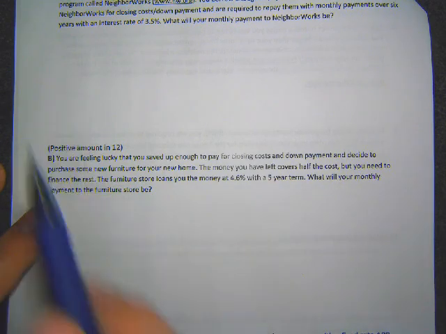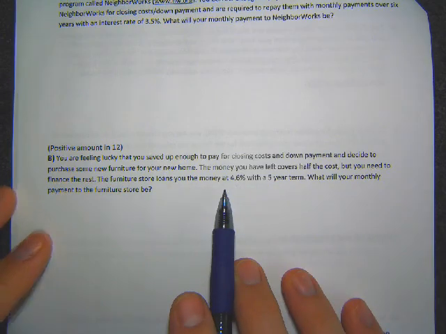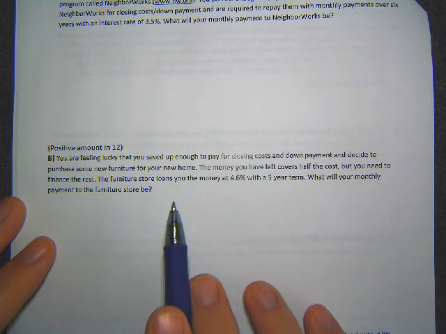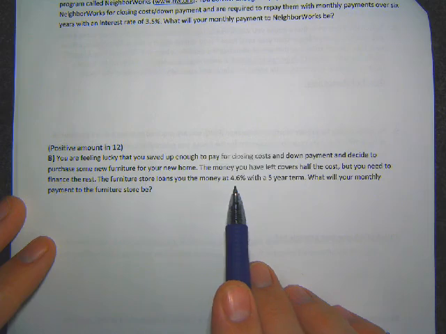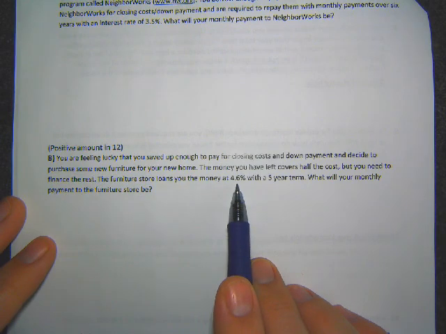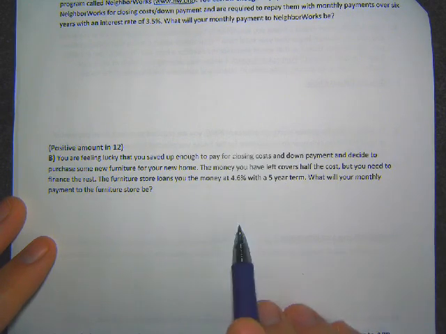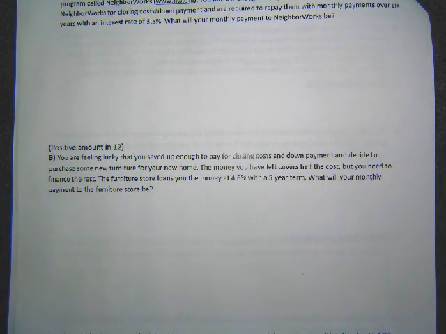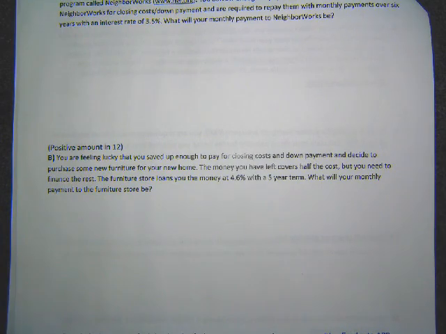So whatever your amount from 12, that's what you'd use here if you have a positive amount from 12. And then you'd have this store where they loan you money at 4.6% APR with a 5-year term. You're going to try and figure out your monthly payments. Your principal will be the answer from 12. So you should do one of the two. You shouldn't do both. You don't need to do 13A and B, but you should do either A or B.